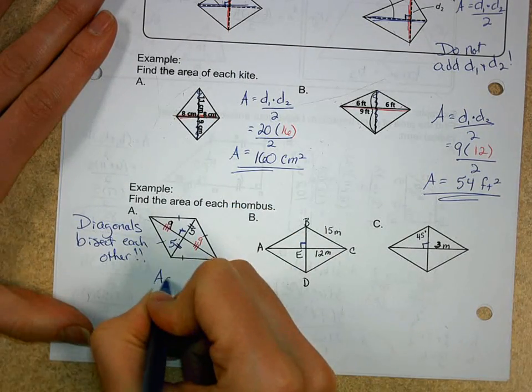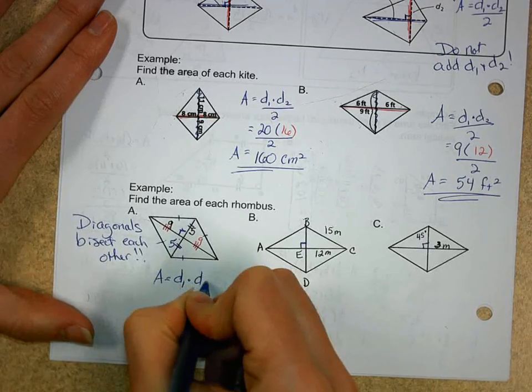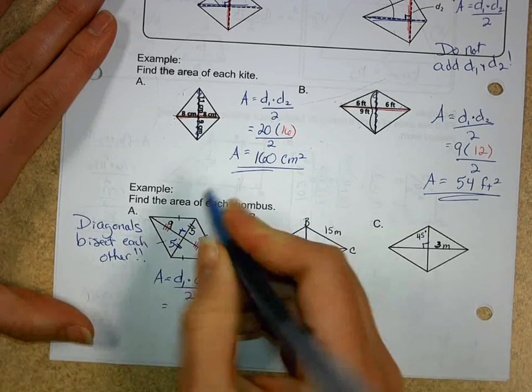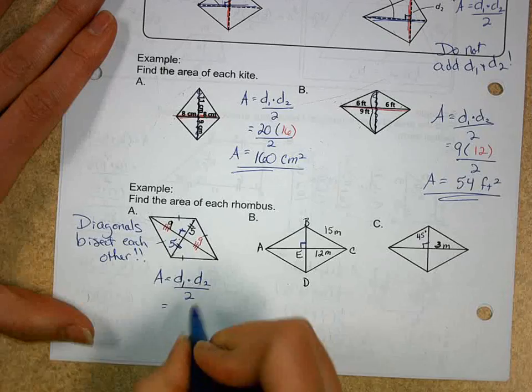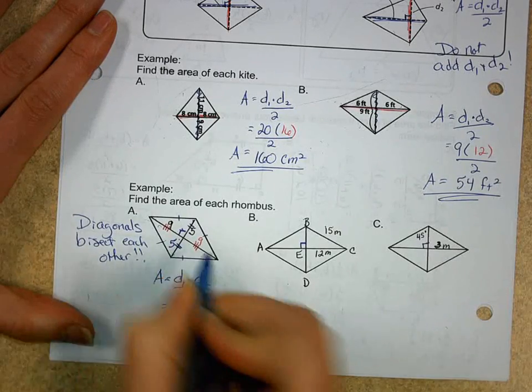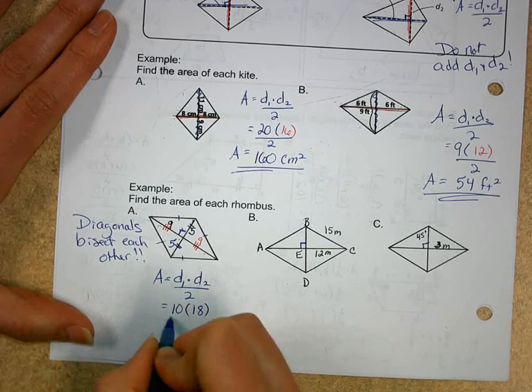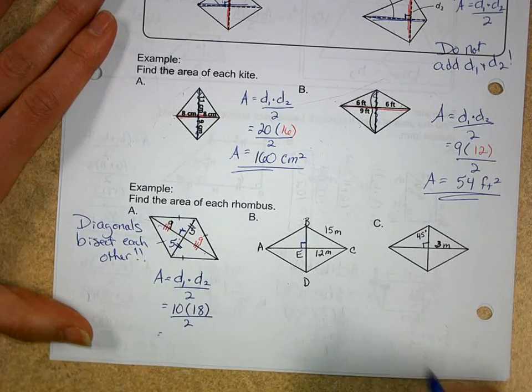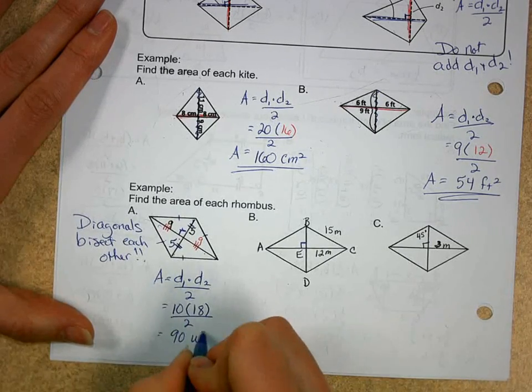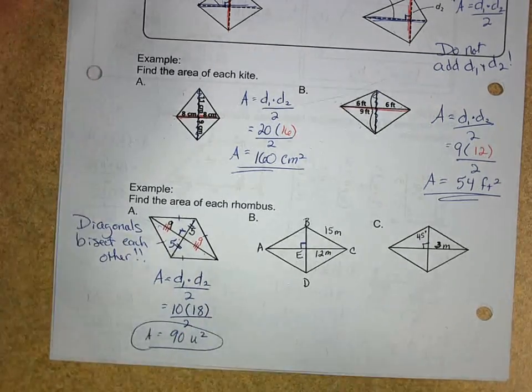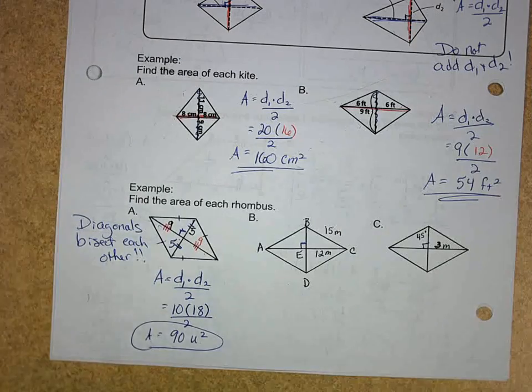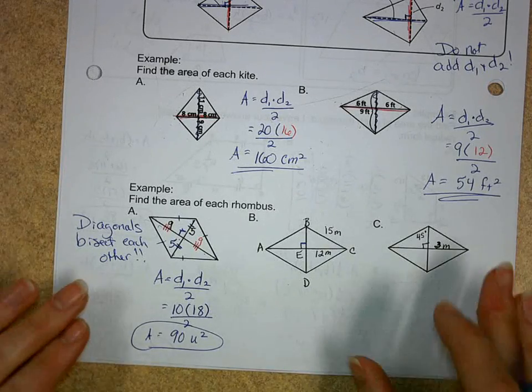So my area is diagonal 1 times diagonal 2 over 2. Well, the length of one diagonal is 10. The length of the other diagonal is 18. That's all over 2. And if you plug it in, that's 90 square units. Not too bad. But notice I had to use a property of a parallelogram. Now, I'm actually going to use that property again for the next one.